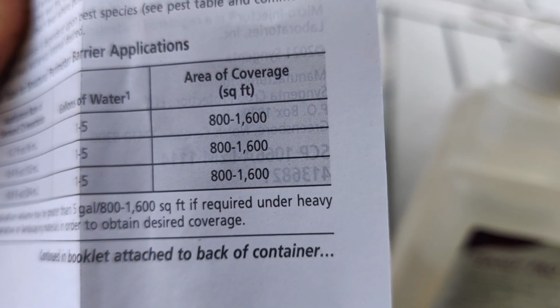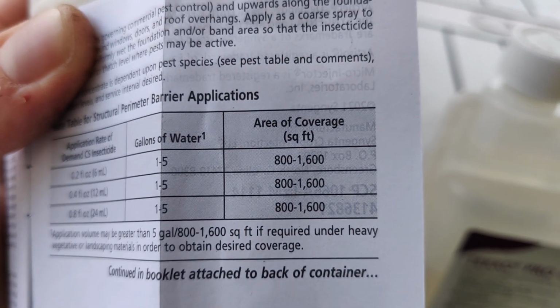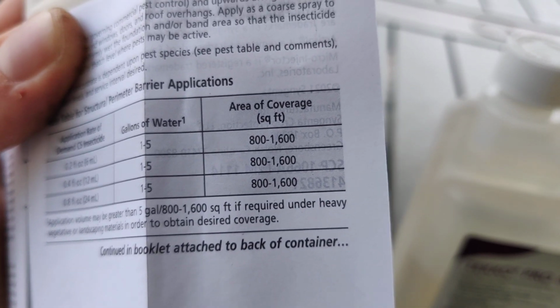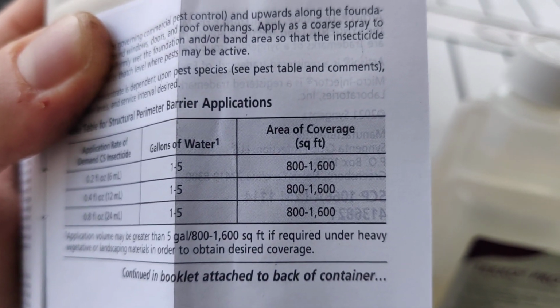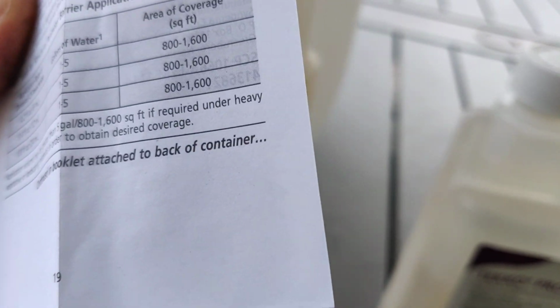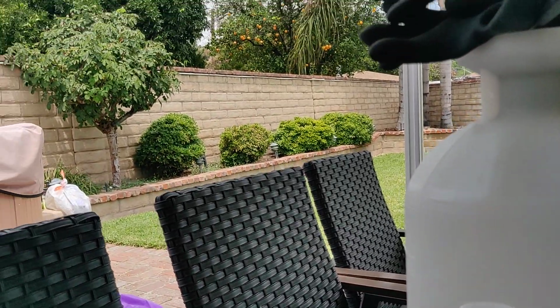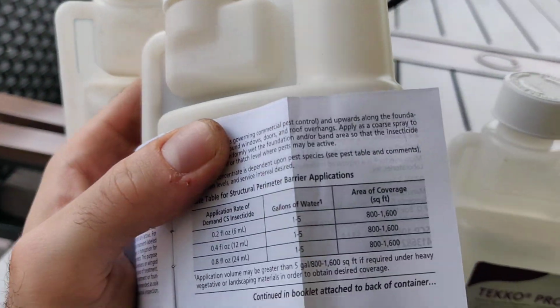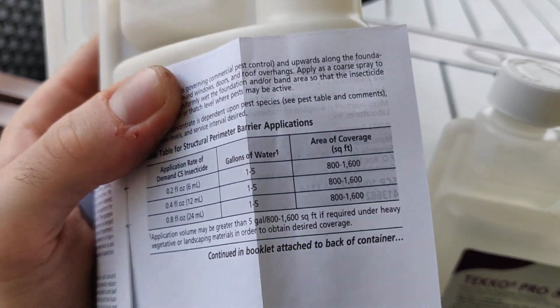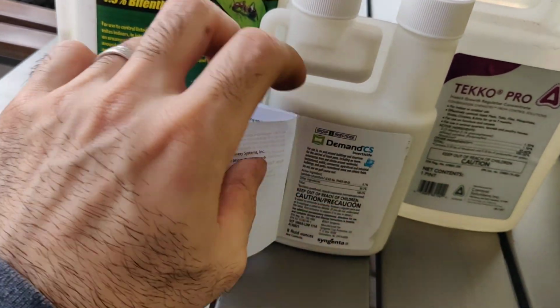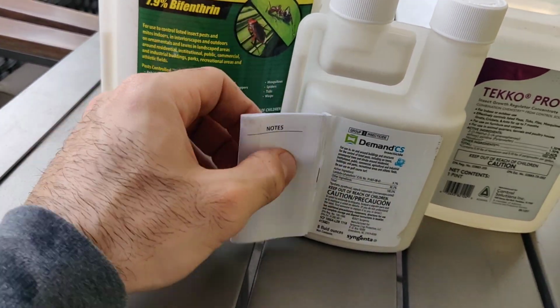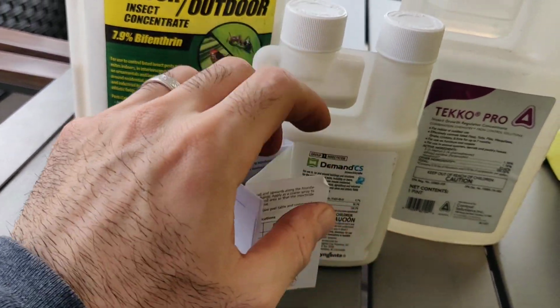So you could apply a little more here, a little more there, a little less here, a little less there, depending on how much you apply. On plants, say you don't know how much you're using, so I fill it as I go, and it should be good to go.